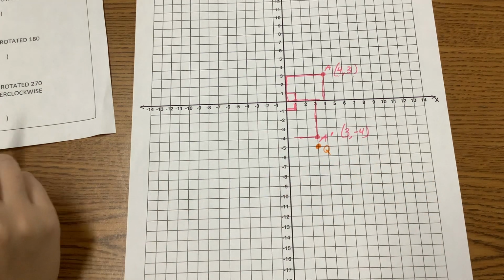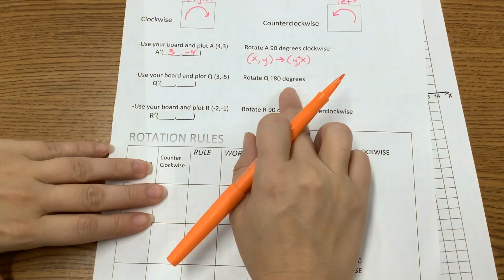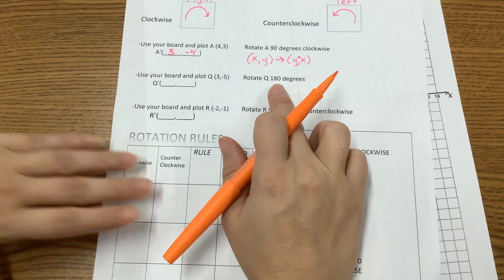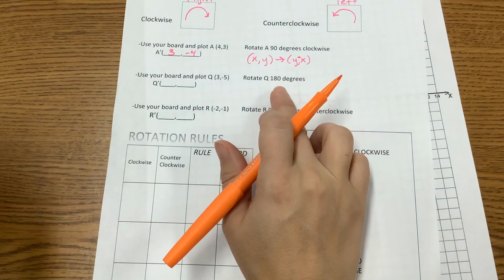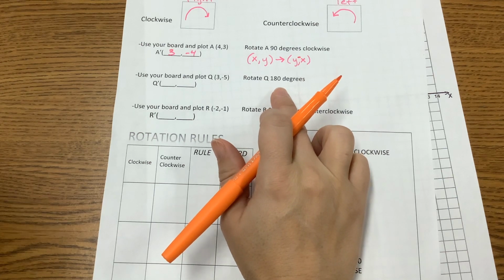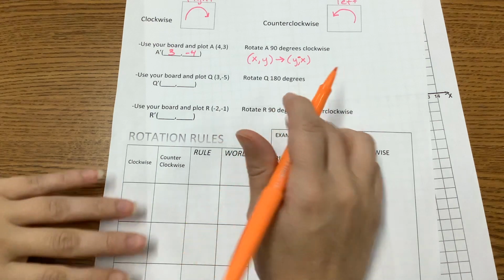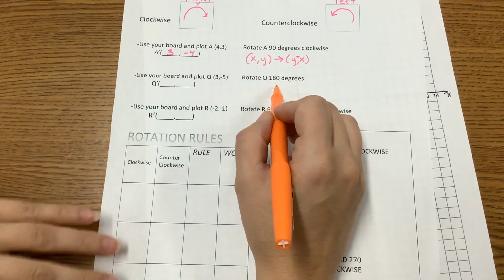All right, and they said to rotate it 180 degrees. Notice that there's not a direction. The reason that there's not a direction is because 180 degrees is exactly halfway. So it doesn't matter if you turn to the left or you turn to the right, or clockwise or counterclockwise, because you're going to land in the same spot regardless. So the direction is not important on this.